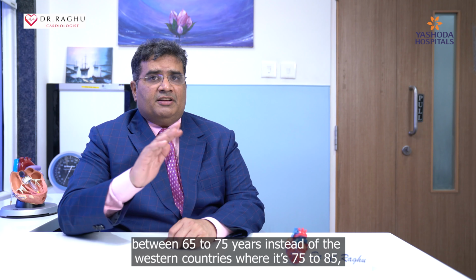So the aortic valve allows the blood to be pumped from the left side of the heart to the various organs of the body via the aorta. Because this valve guards the aorta, it is called the aortic valve. The aortic valve has 3 leaflets. These 3 leaflets together form the aortic valve complex.